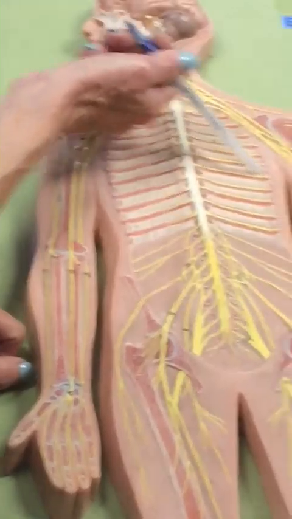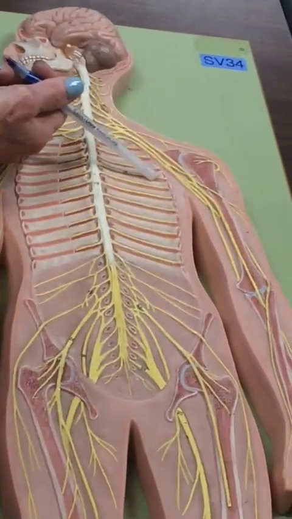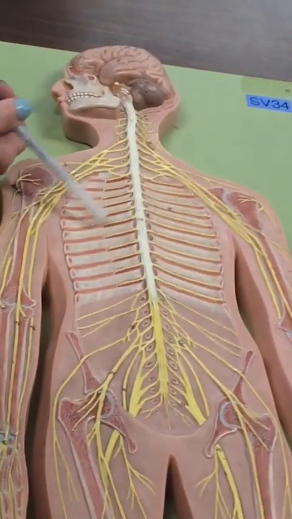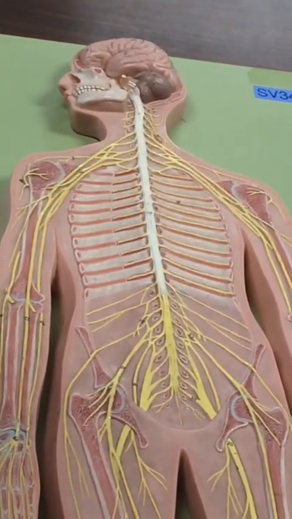Okay, these are intercostal nerves. I don't think I have this on your list, but we talked about those. Maybe I'd make it extra credit. Okay, intercostal.